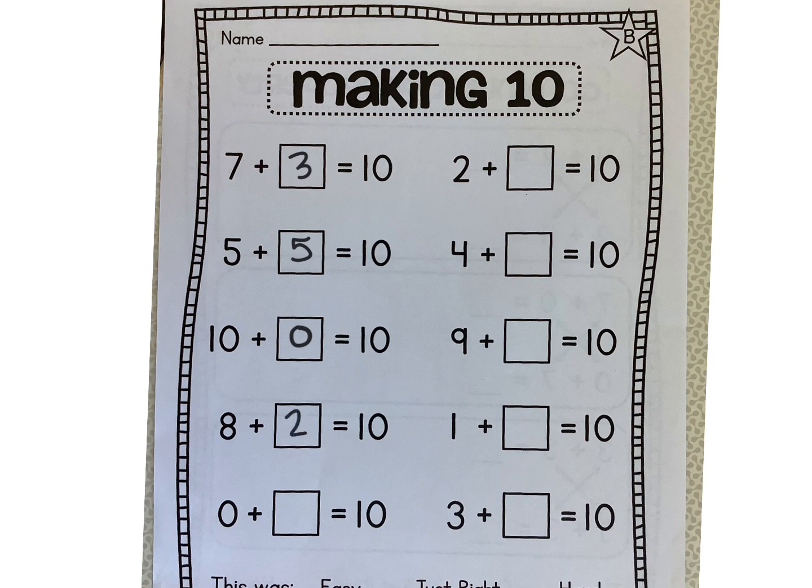2. Good. So we just wrote that 0 and 10 are 10 friends, so we're going to put that here. And then we have 2 here, and we had 2 there. So that means this one is 8. Do you remember 4's 10 friend? 6. 9's 10 friend? 1. And since we have 1 here, that means 9 goes here.